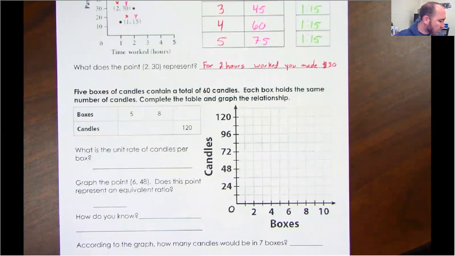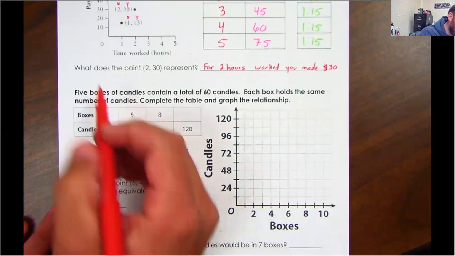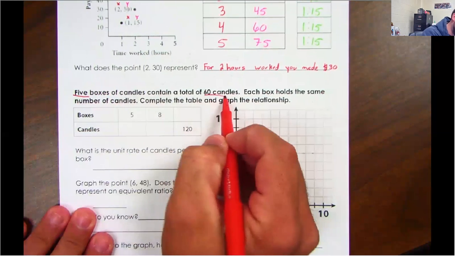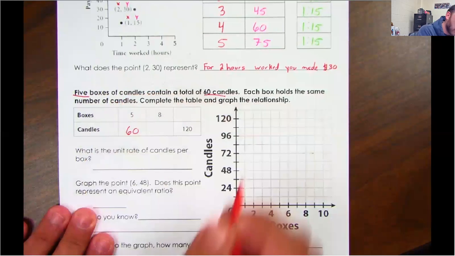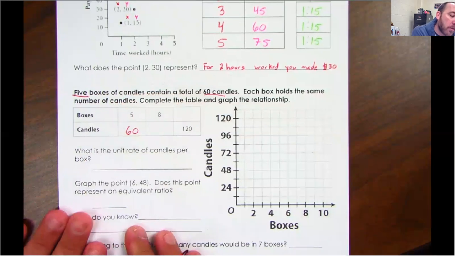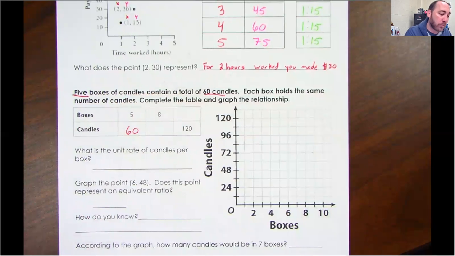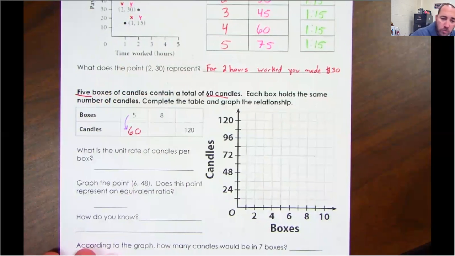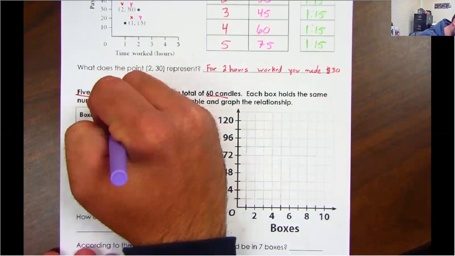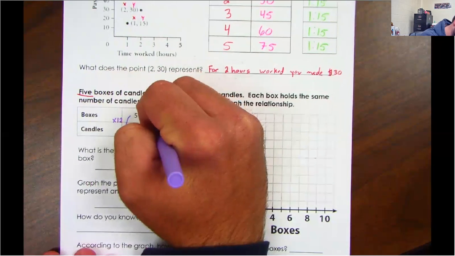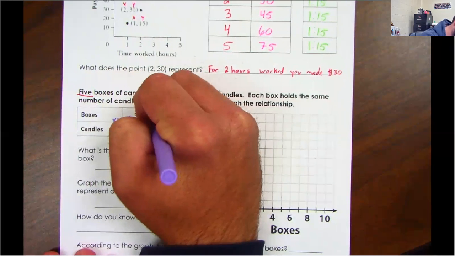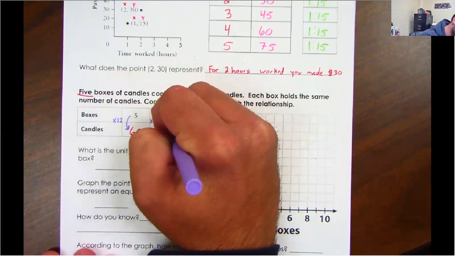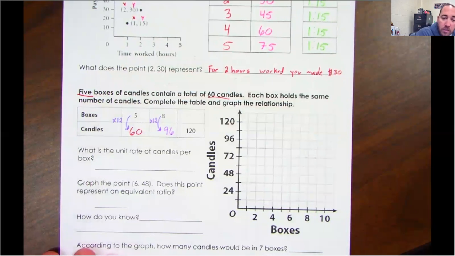5 boxes of candles contain a total of 60 candles. So right there, guys, 5 boxes is 60 candles. Each box holds the same number of candles. Complete the table and graph the relationship. So guys, how would you go from 5 to 60? Don't you just multiply by 12? So now what's 8 times 12? Well, that would be 96.